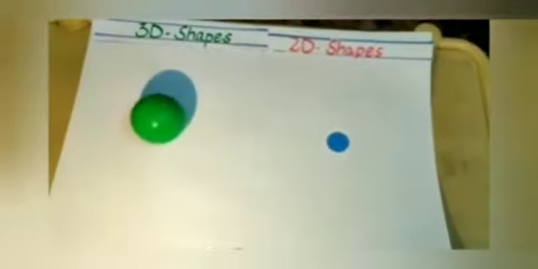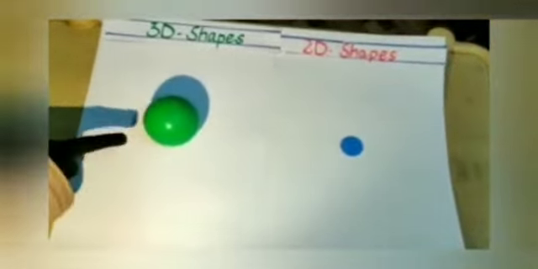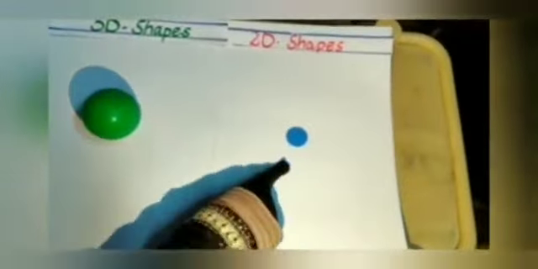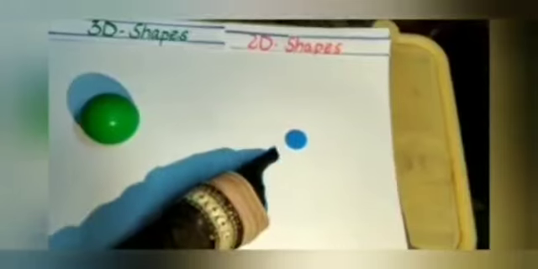As you can see, 3D shapes form a shadow. Like you can see a ball has formed a shadow. Here, this is a plane figure, plane shape. It doesn't form a shadow.